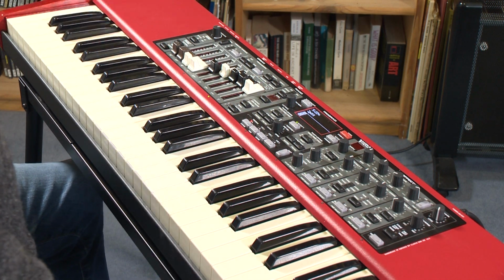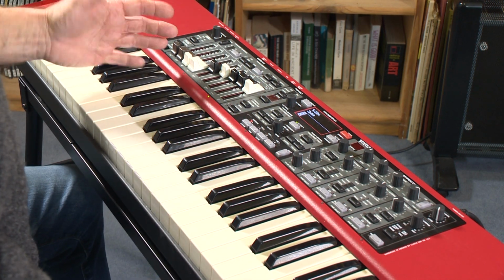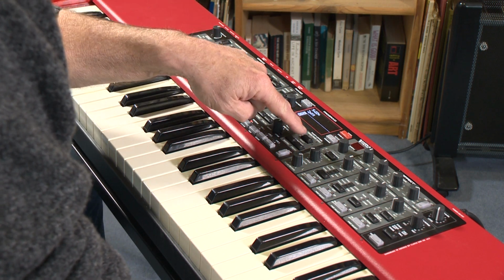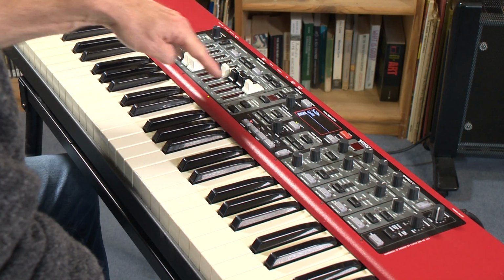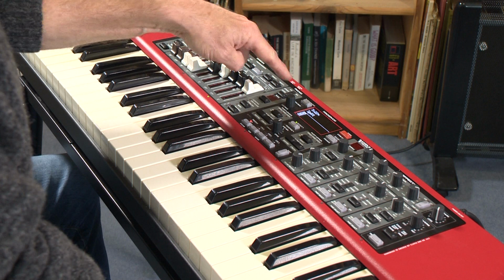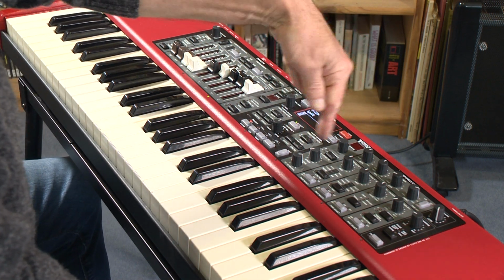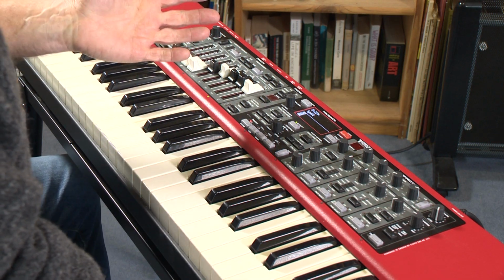Maybe I should have said sections, because while there are three names here, organ, piano, synth, on each of the upper and lower parts, so too we have the organ section, the piano section, and the synth section, which is just this bit here.